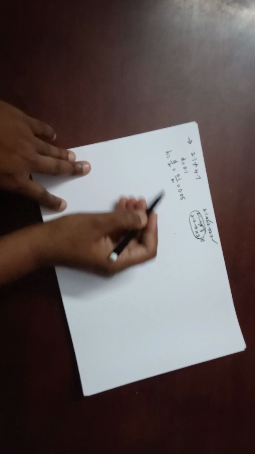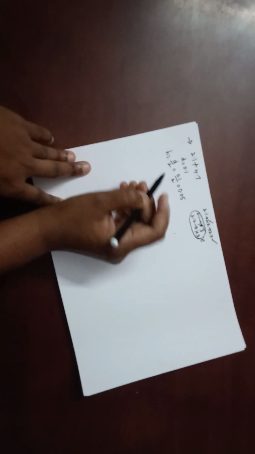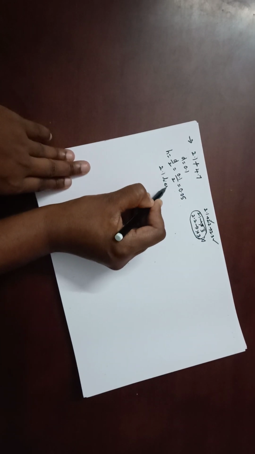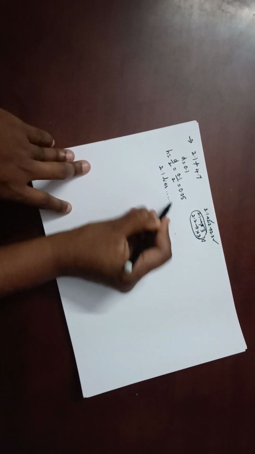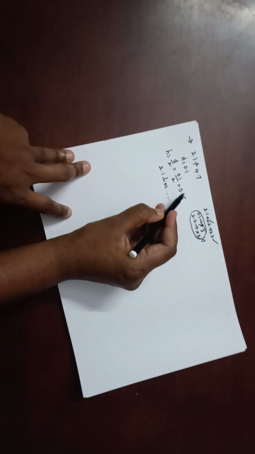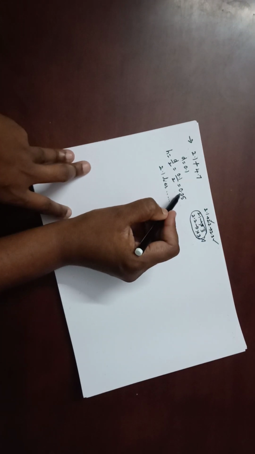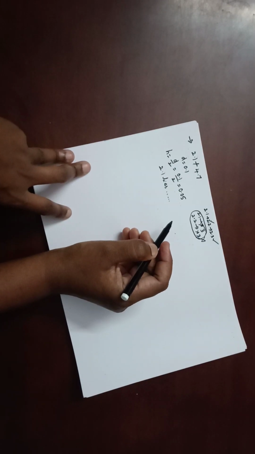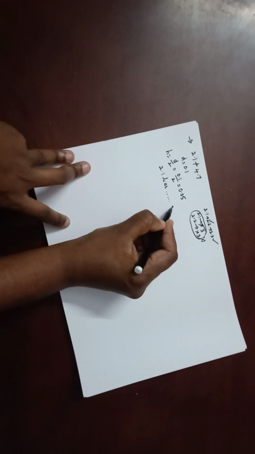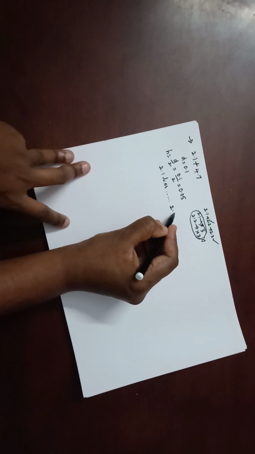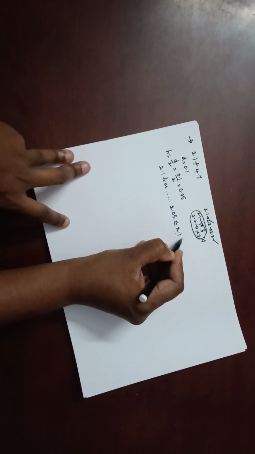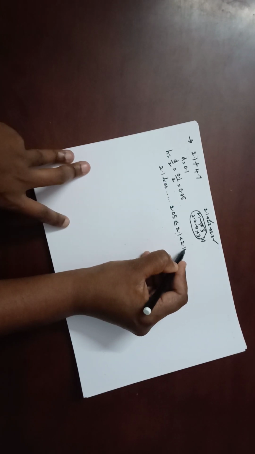Now you see, this 2.1 lies in the range. So you should subtract 0.05 from 2.1 and add 0.05 to 2.1: 2.05 less than or equal to 2.1 less than 2.15. How?